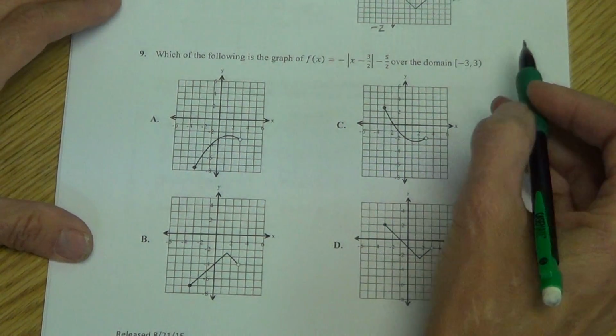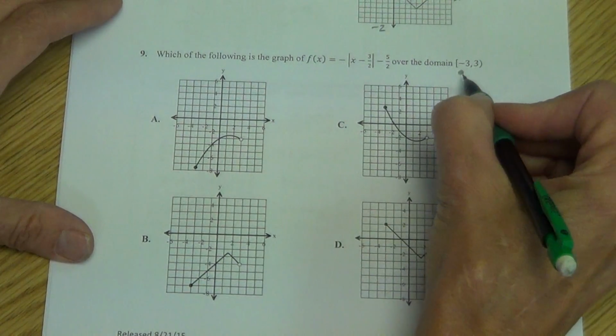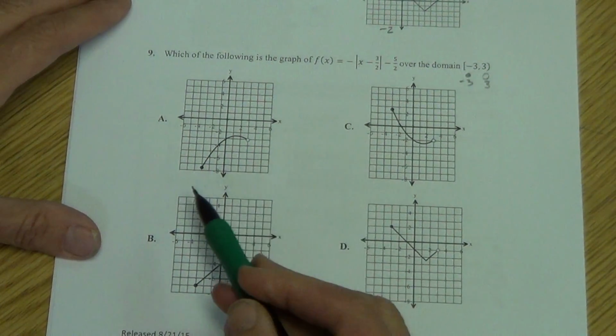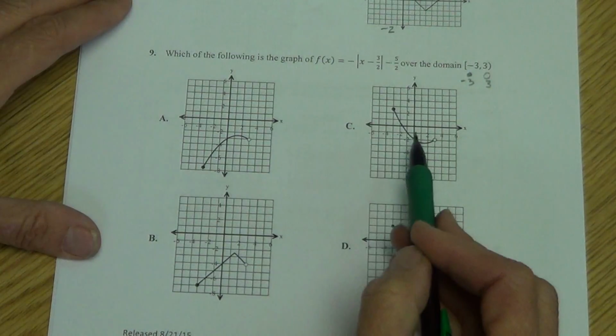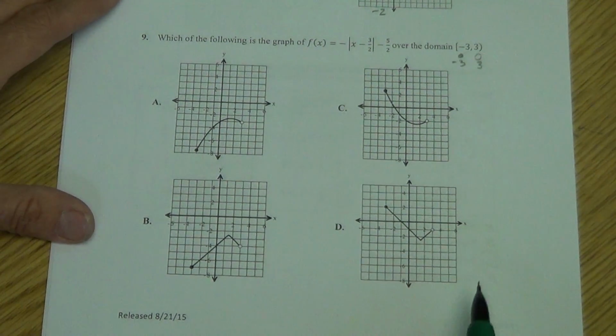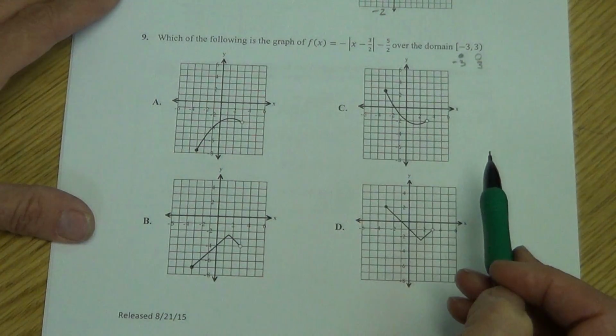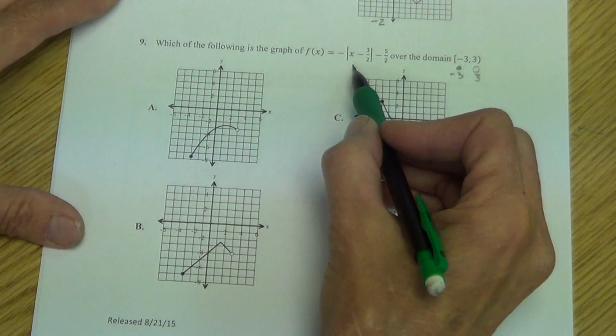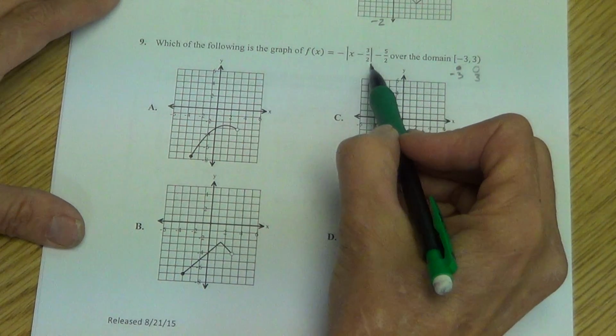limitations again, like I showed you on the other ones, this would be a solid circle at negative 3, an open circle at positive 3. If we look, all of the graphs have that limitation. So they caught on to the fact that we were looking just at the windows. So at this point, I'd say go to the shape. The shape is a V.